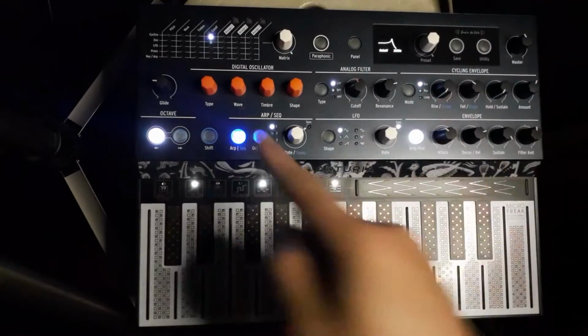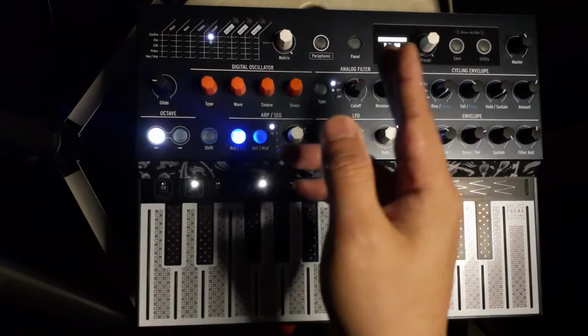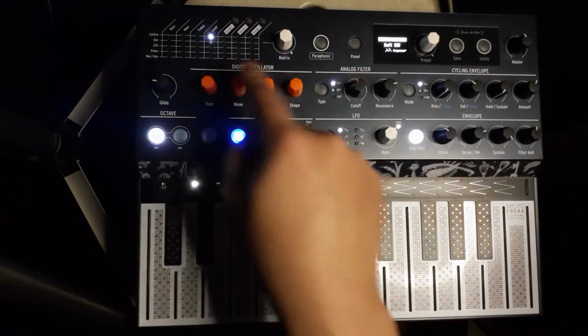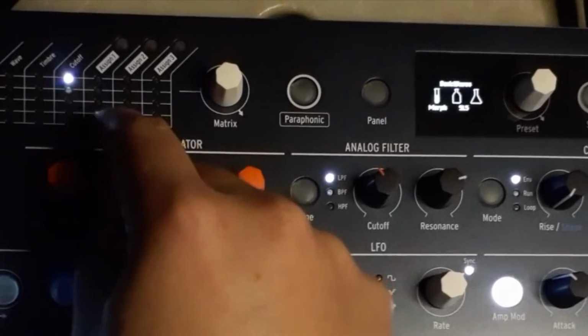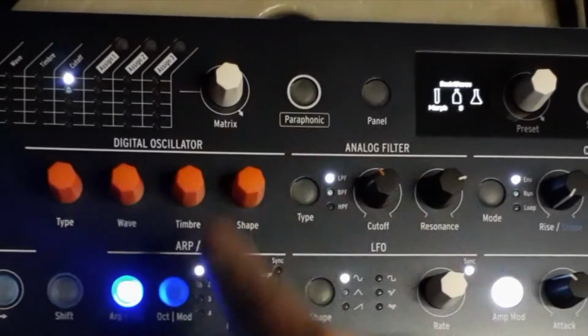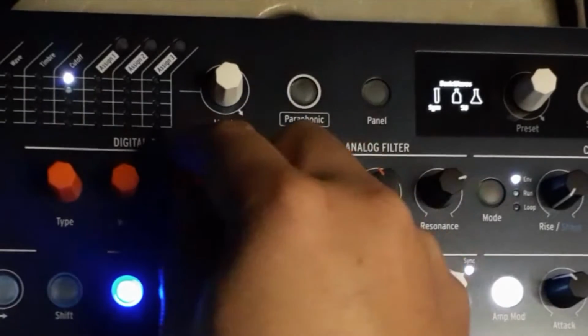So that's pretty much it. Now you can just scroll through a whole bunch of wave shapes to get different sounds. Even using the basic wave, if we morph down to square, you can mess with the timbre, which is going to mess with the pulse width.